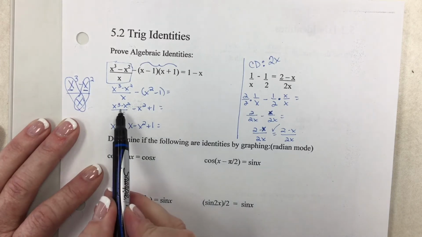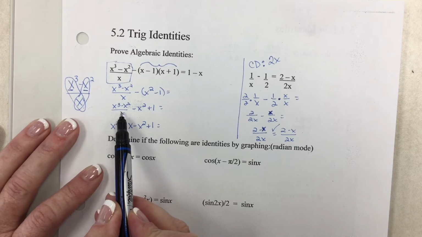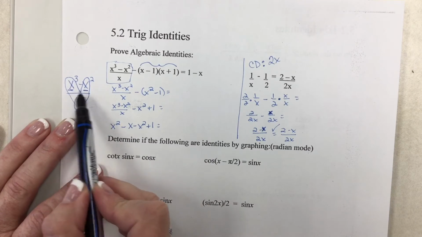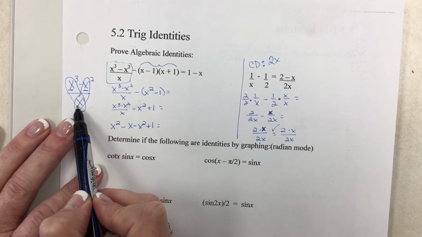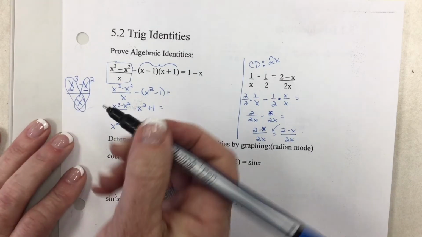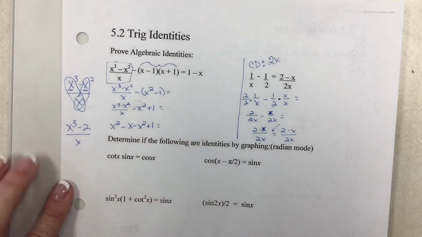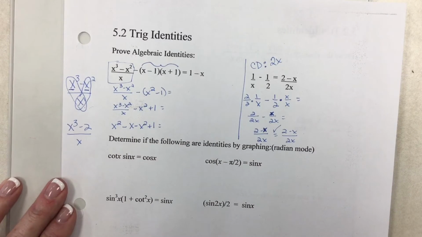Because you said right here in the last unit, if there are subtraction or addition signs, it doesn't work. Correct. If you can cancel from both of them, by all means do it. So if this was x cubed minus 2 over x, you can't just cancel that. That's what I mean by that.